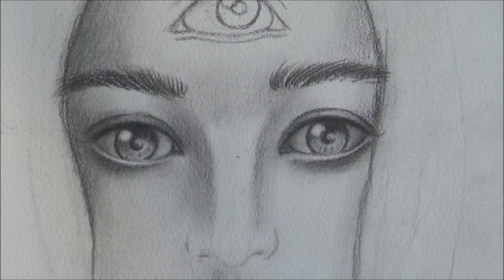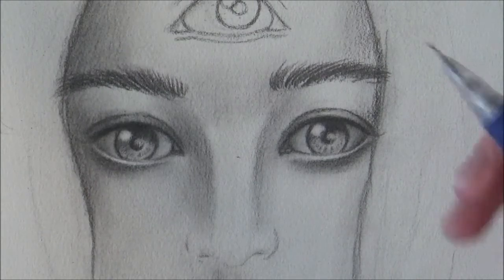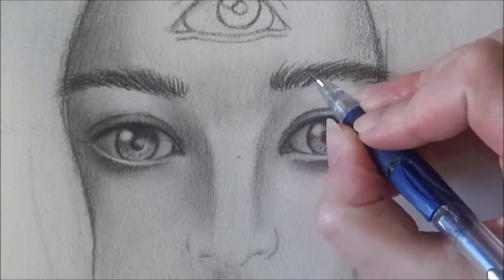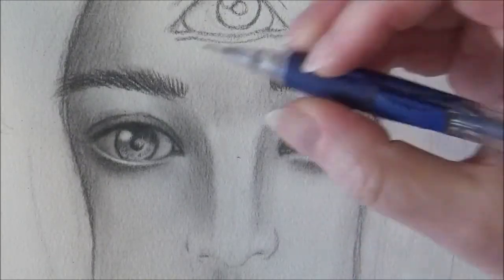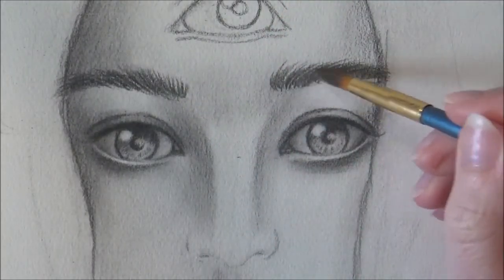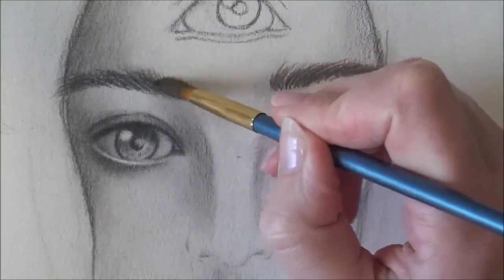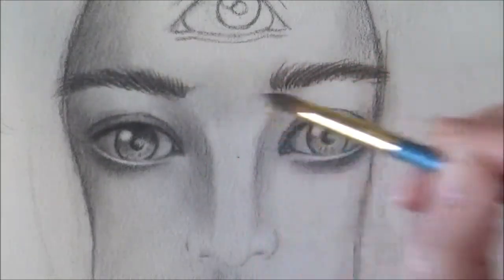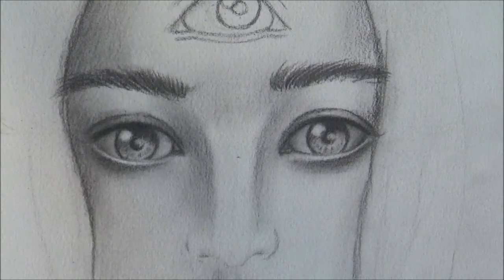Do I want to finish up the eyes? I got about 5 minutes. I kind of just zoned out and just worked on it. Maybe I want to blend this in a tiny bit. I think that made it look a little bit better.